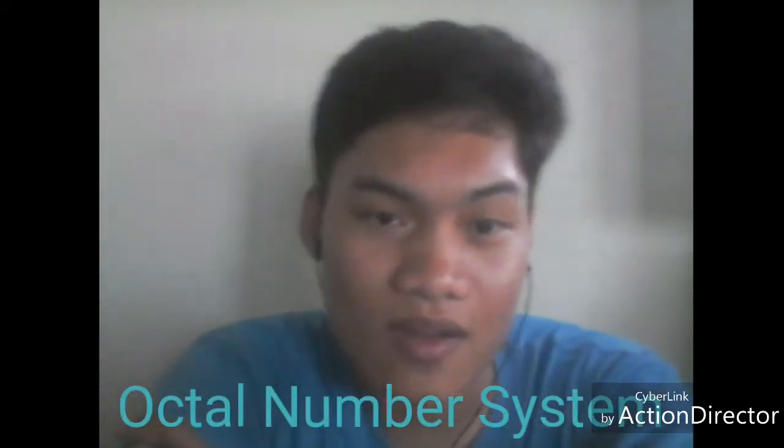So, the third one is the octal system. The octal system, base 8, and the hexadecimal system, base 16, are of importance because they can be used as shorthand for binary numbers. This is because three binary digits can be represented by the numbers 0 to 7, the octal range, while four binary digits can be represented by the numbers 0 to 9 and A to F.